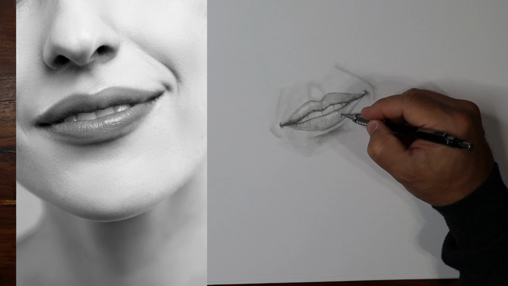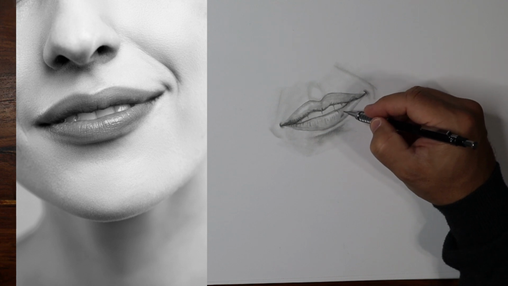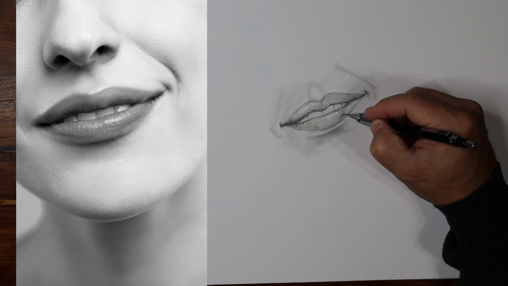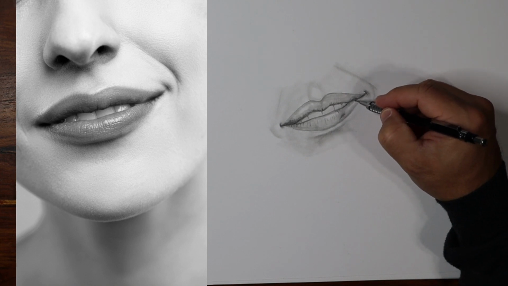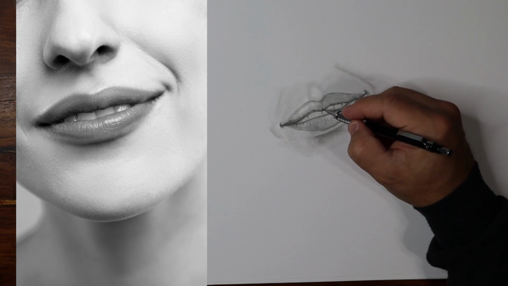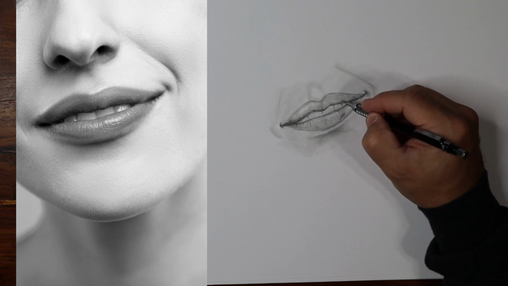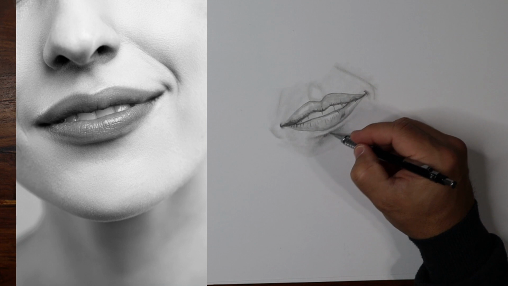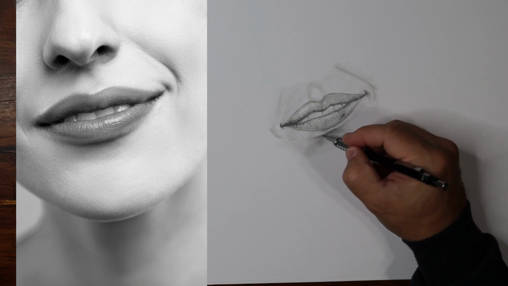A little bit of this lower side shadow. Very, very few lines. I already think they've been dealt with at the upper lip. And a little extra graphite right here at the bottom.